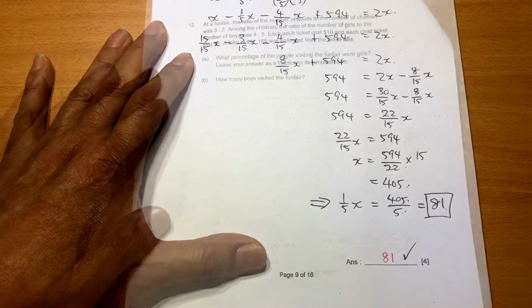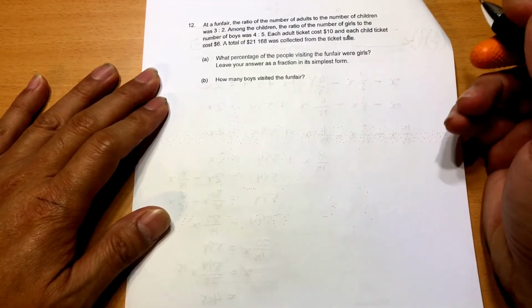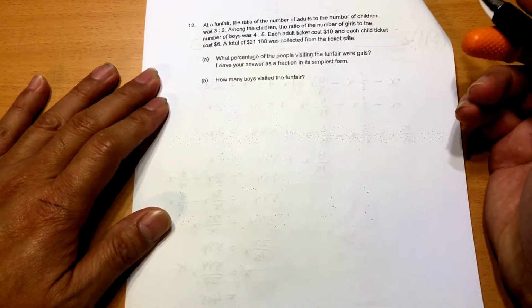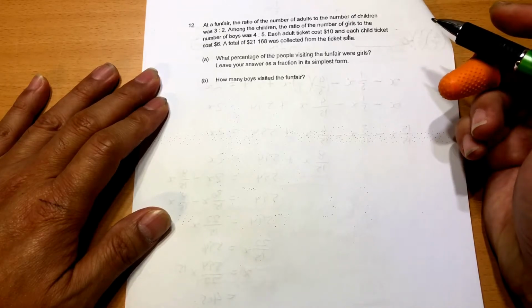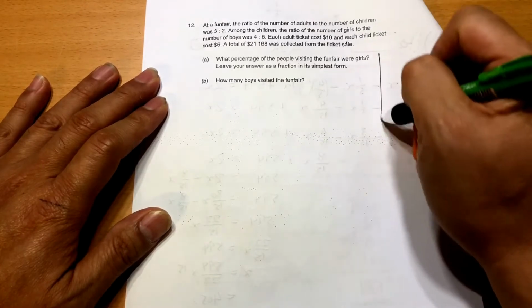Next page. Okay, so here we are on page 10 and question 12. Just one question for this page. We've got part A and part B. Now this question is in relation to ratios, and I think it's very important for me to draw a distinction between ratios and fractions. Let's look at an example.